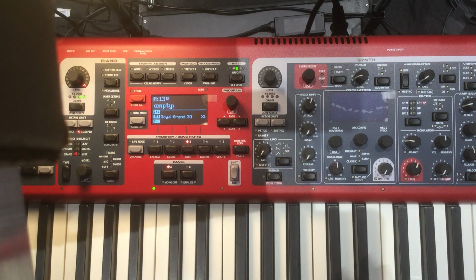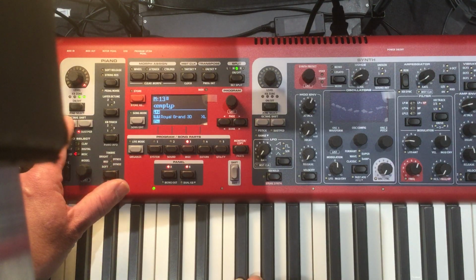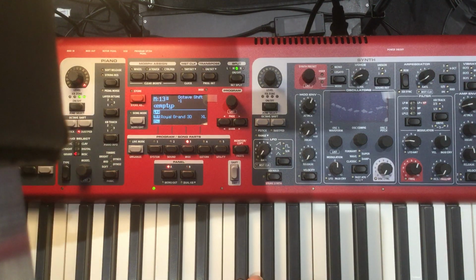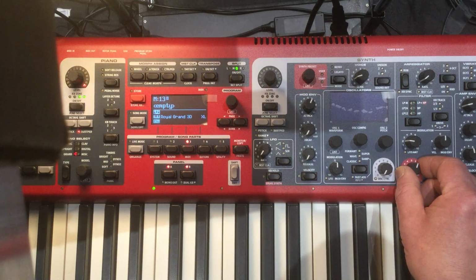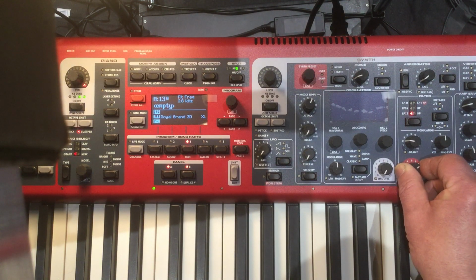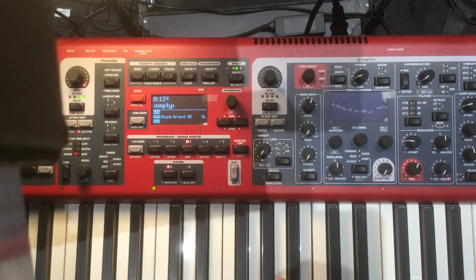Now let's just say, oh, but the piano, it's not in the right range. Well, you can do your octave shift. I would like the piano to be lower, so I'm going to go ahead and move it down. Now I have a little bit more range to my piano here. And that's how you do keyboard splits on the NORD Stage 3.